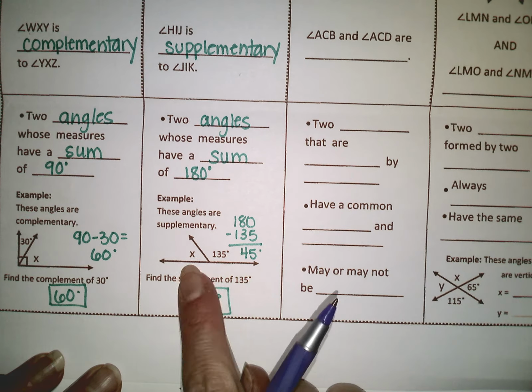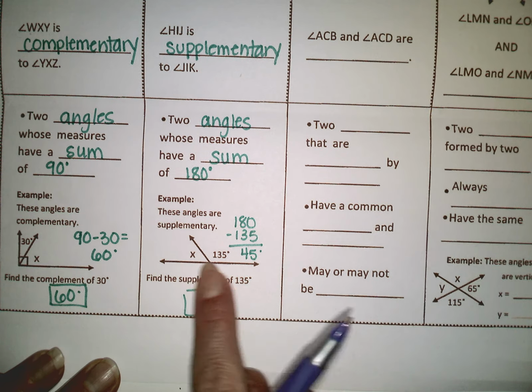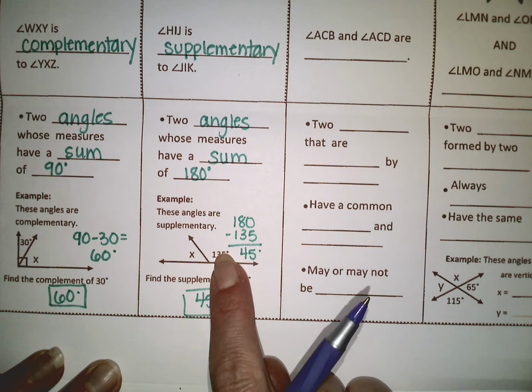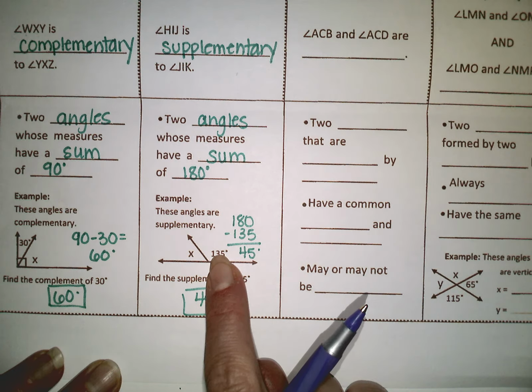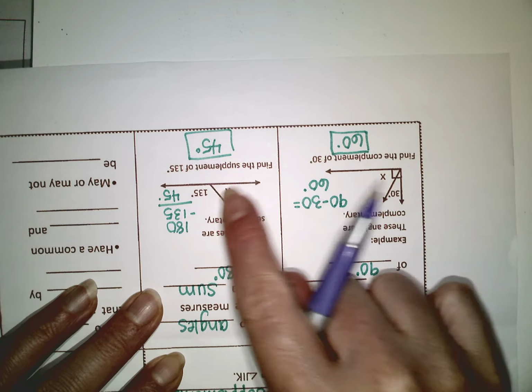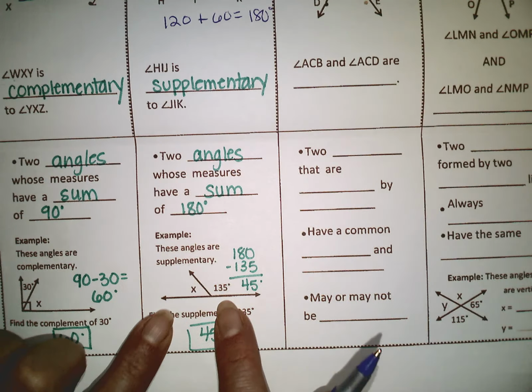Down here, these angles are supplementary. So if they tell you that, that means they add up to 180 degrees. How else could I know if they're supplementary? If it's 180 degrees, it forms a straight line. So if you see two angles together forming a straight line, whether it's an up and down straight line, or even an upside down straight line, that is two angles that still form a straight line. That means they add up to 180 degrees.